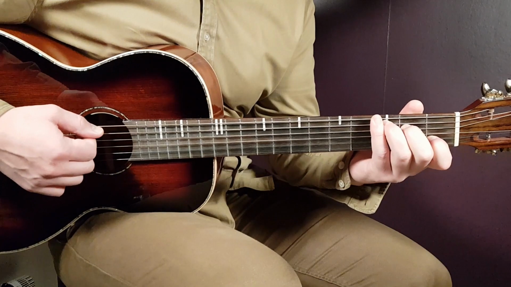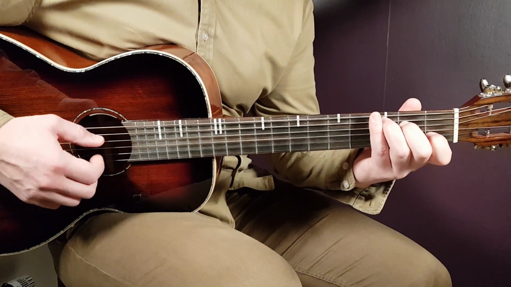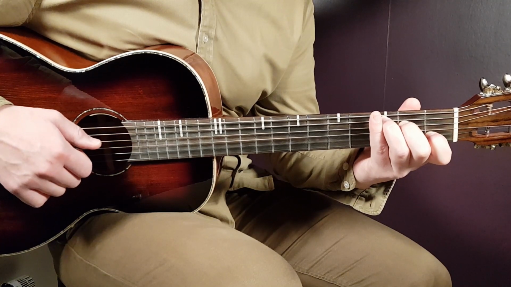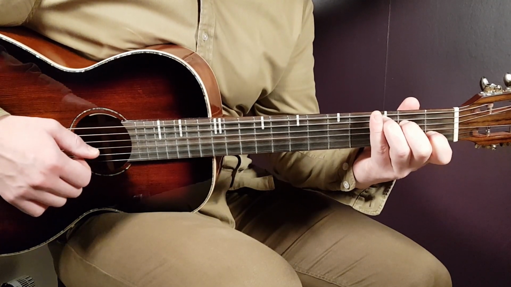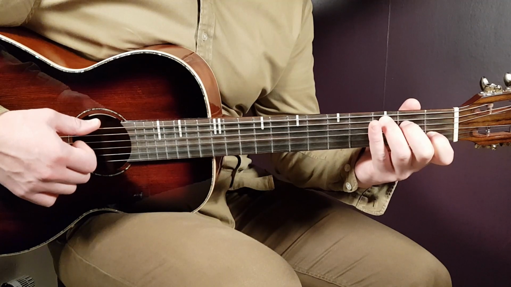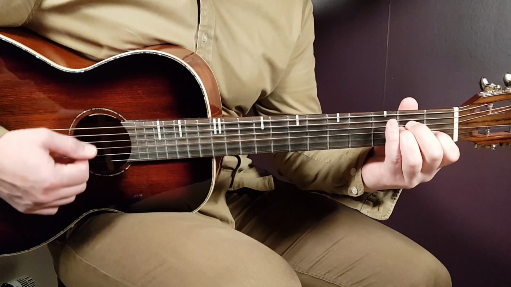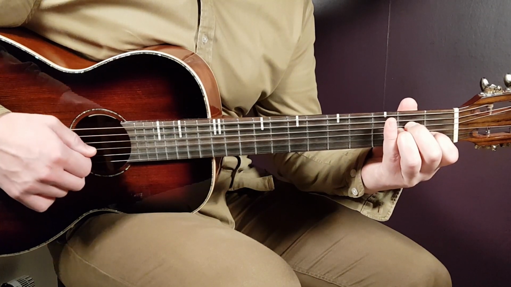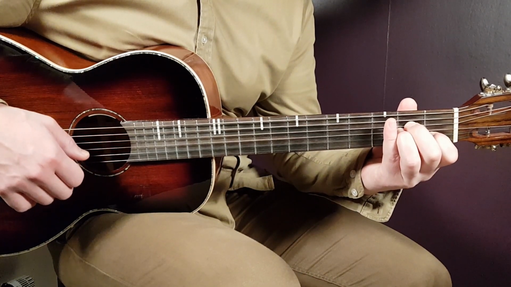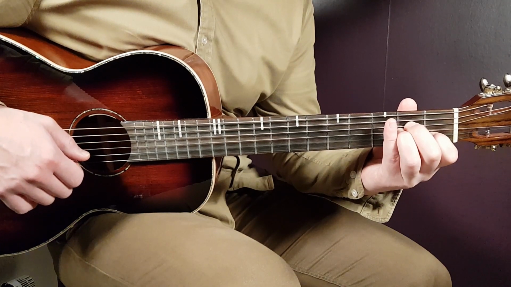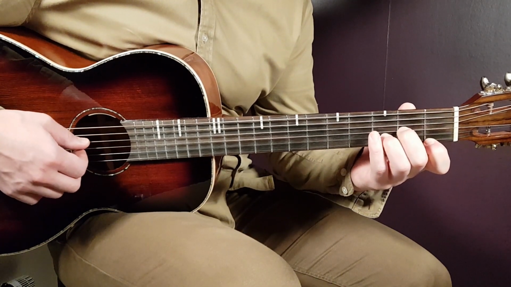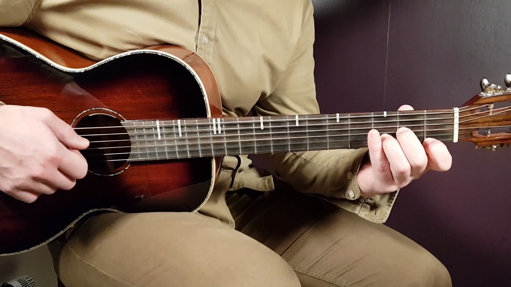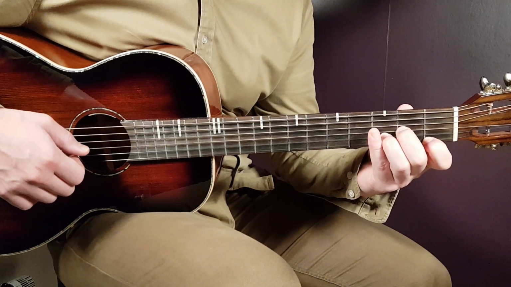We're going to start here with the C. That is 3rd on A, 2nd on D, open G, 1st B, and open E. The next chord is the A minor, a very easy transition to A minor, and that is open A, 2nd D, 2nd G, 1st B, and open E.